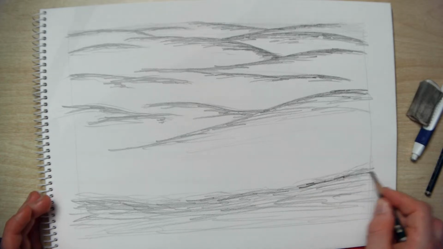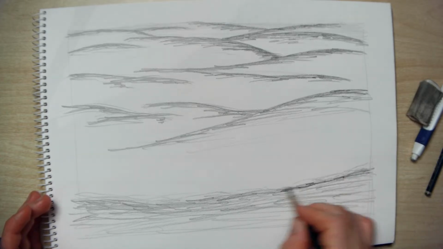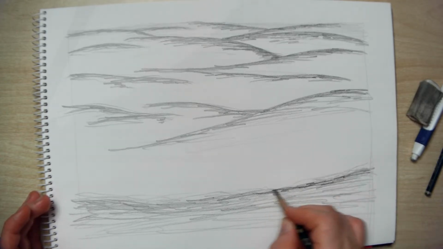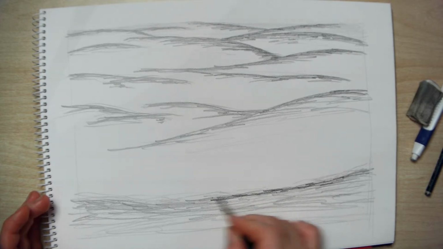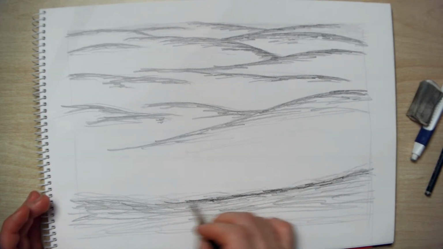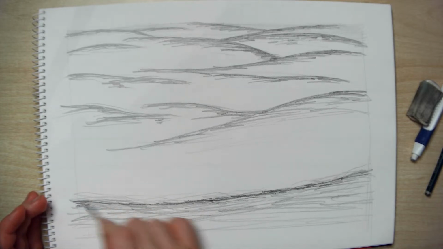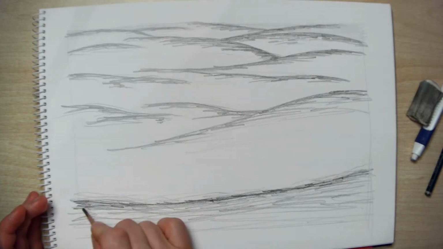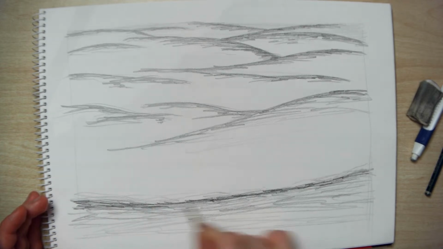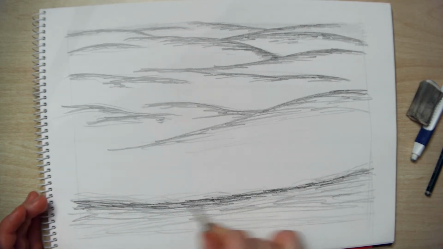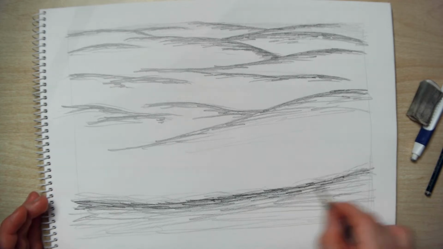And just to really get this lowest area, make it as visible as possible, I'm going to use the 7B pencil and go along here again.